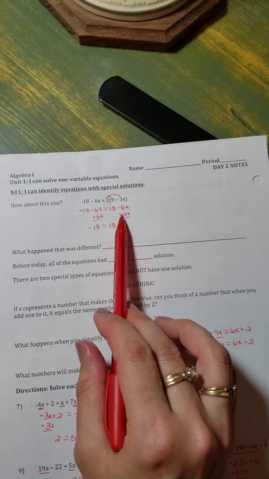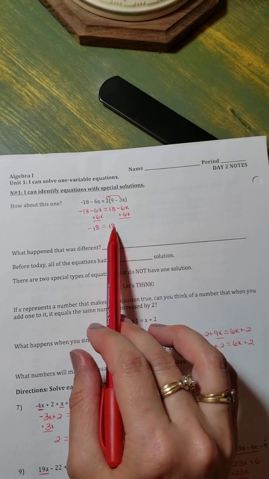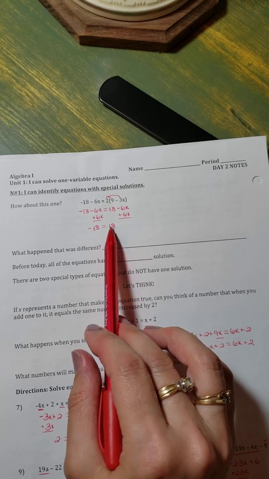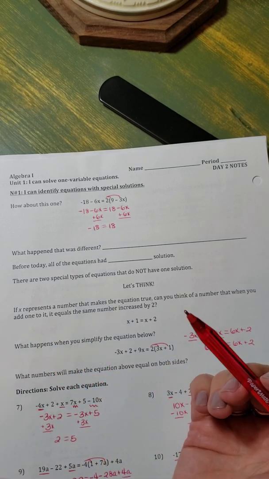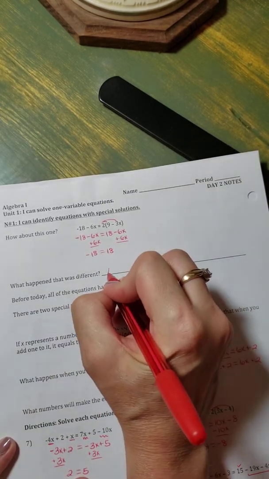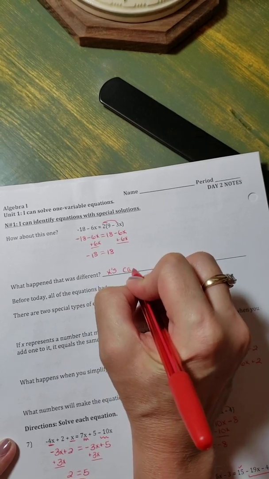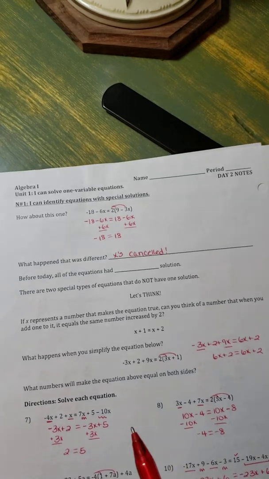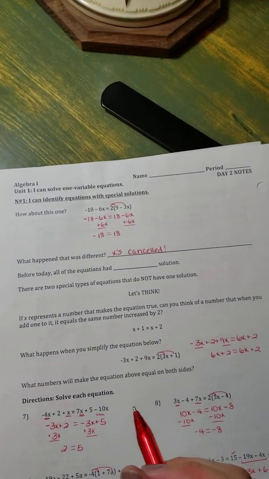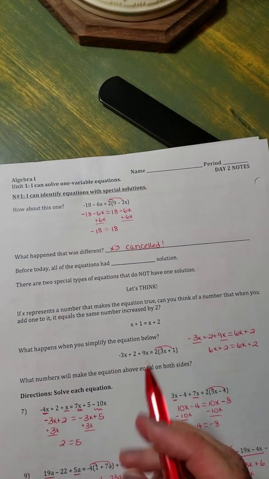On the right-hand side, I canceled this on purpose. I'm left with positive 18 on the right. Those are not the same. So what happened that was different? The x's canceled. They disappeared.